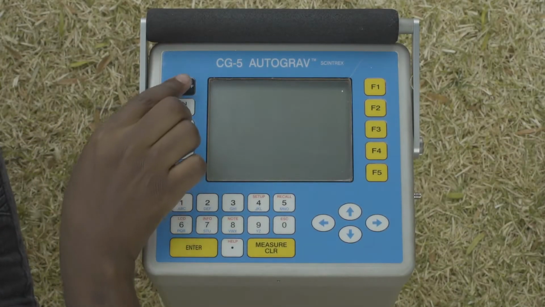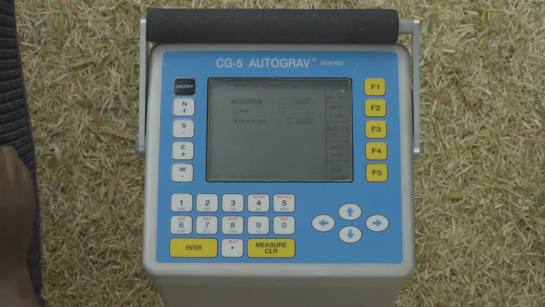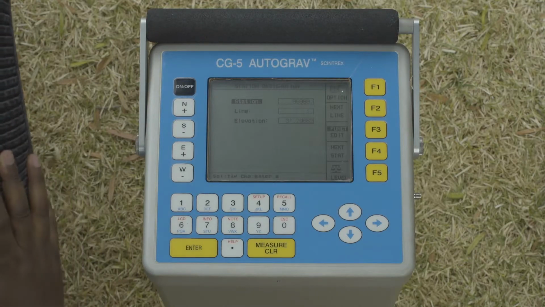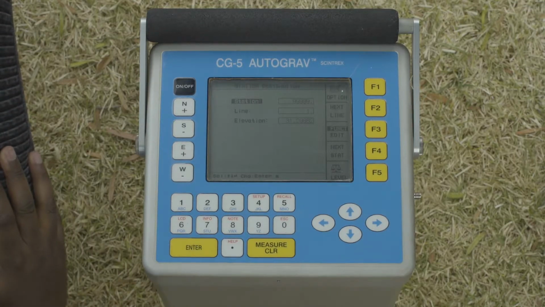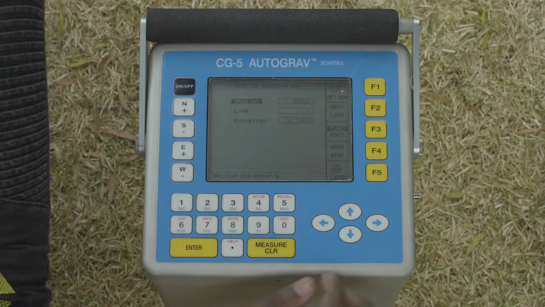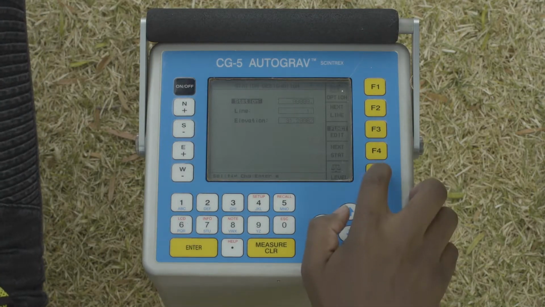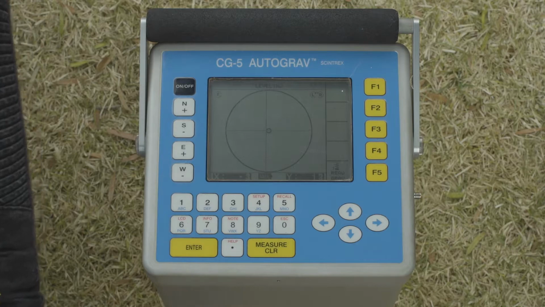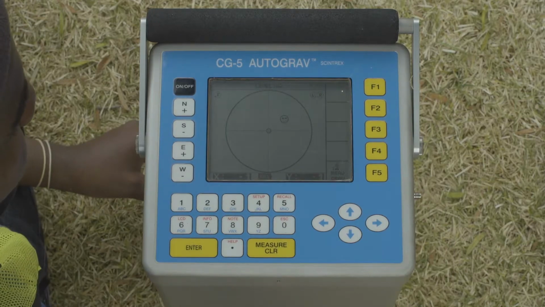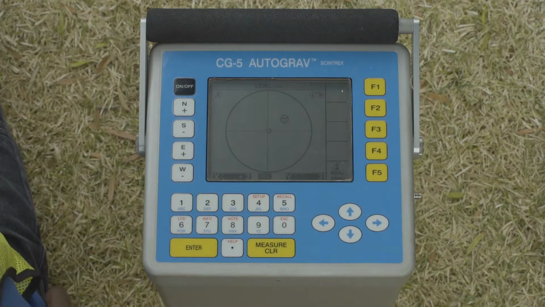First we press the on-off button and wait for the instrument to start. Then we can adjust the station numbers, the line numbers, and the elevation. We can edit the lat long and the UTM. Now we want to level, so we push F5 for the leveling. We see if it's level to within -2, +2 on both the X and the Y. Okay, and once the numbers have settled down, then we can press measure clear.